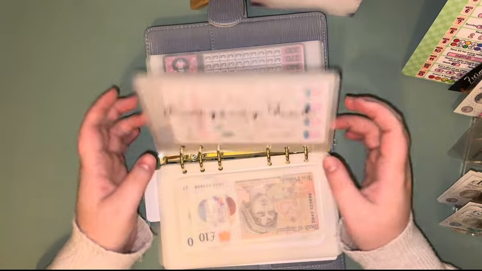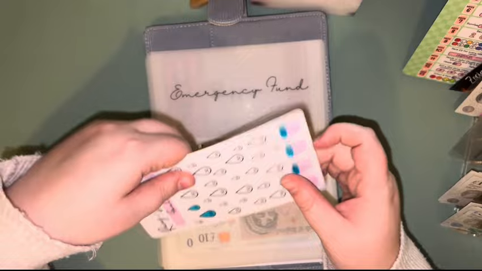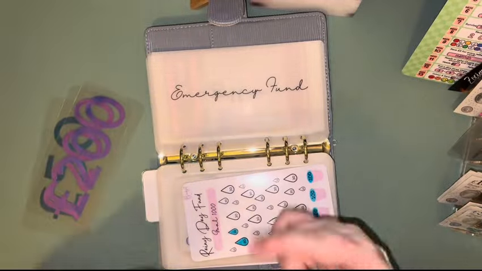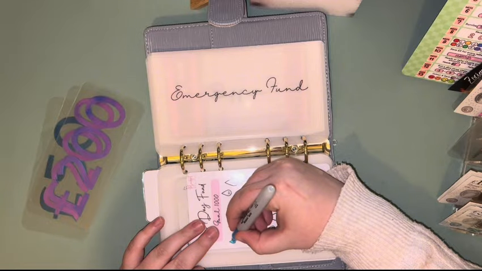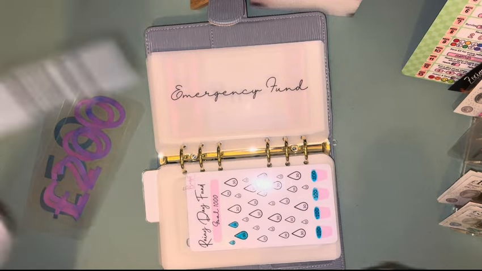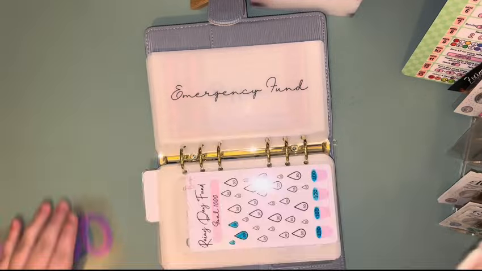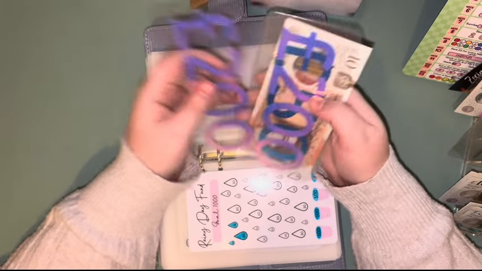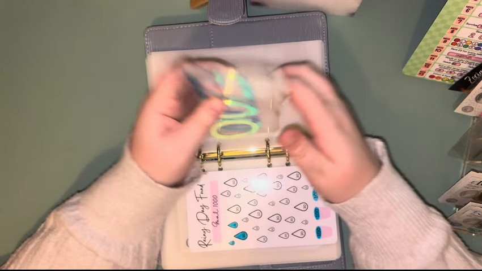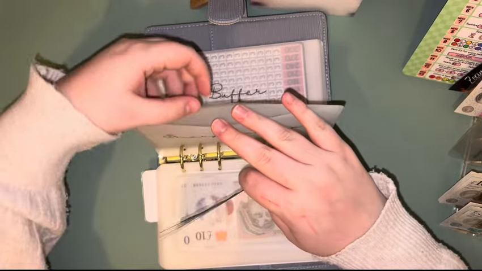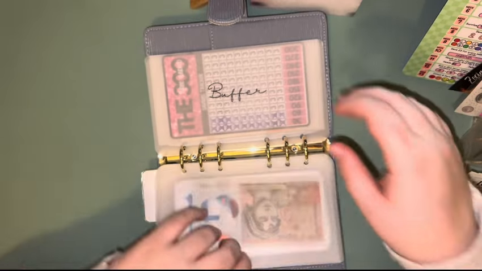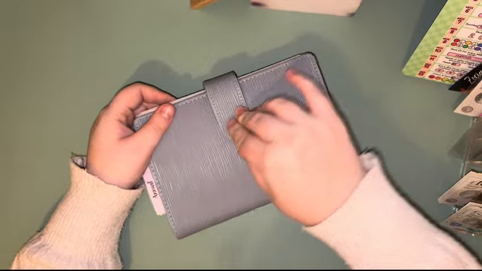And emergency fund is going to get £10 today. So in here we've now got 450 in the bank for 60. Perfect, right, that's everything for here.